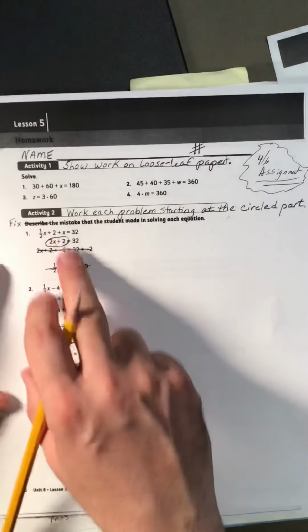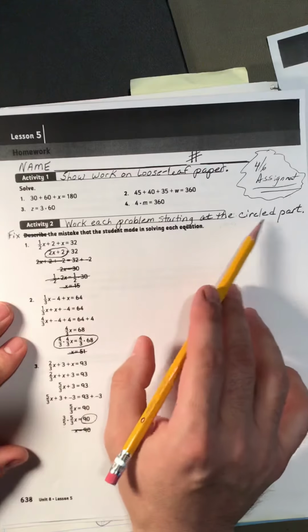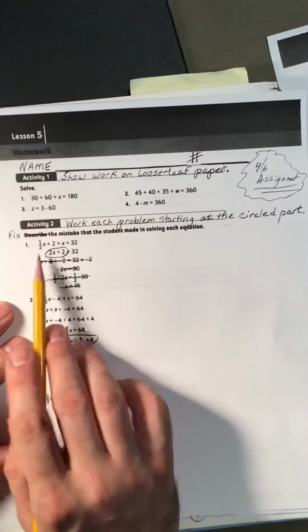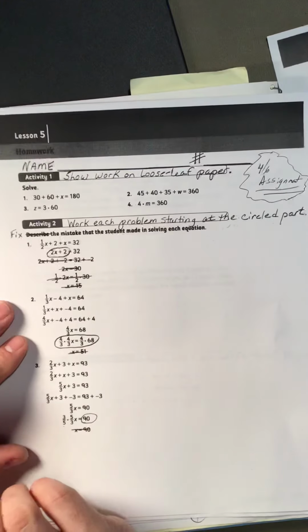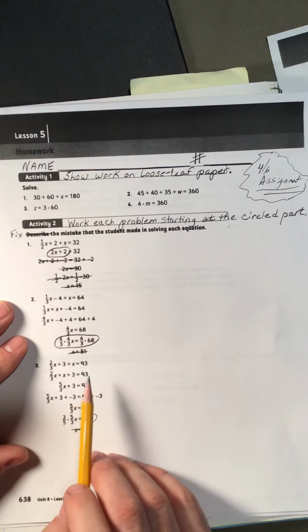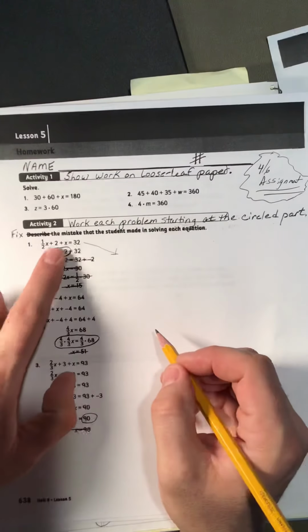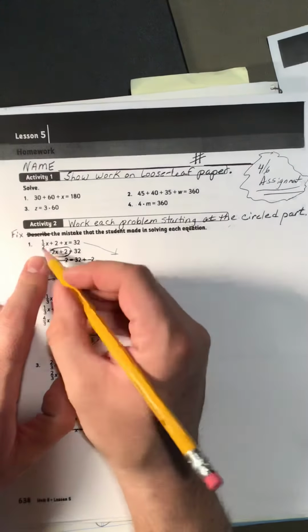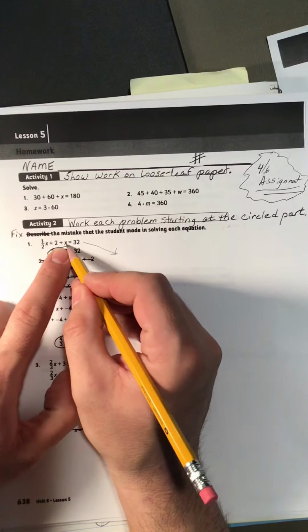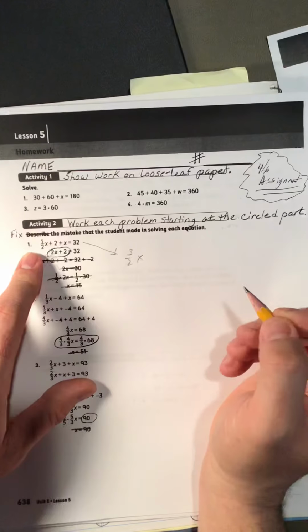Okay, we're going to go over one of these from activity 2. It doesn't really matter which one we would do, but it does say work each problem starting at the circled part. So somewhere here, and then it says fix a mistake. So somewhere here they made a mistake. Okay, somewhere. So let's talk about number 1. So we're going to start here. They made a mistake because 1/2 X plus X. So what's 1 plus 1/2? Should be 1.5 X or 3/2 X.